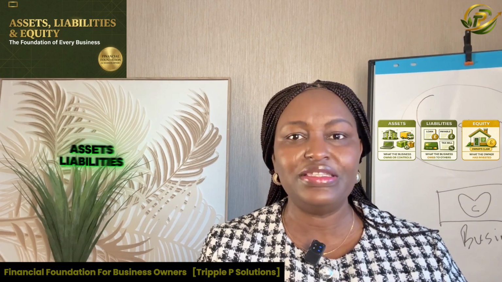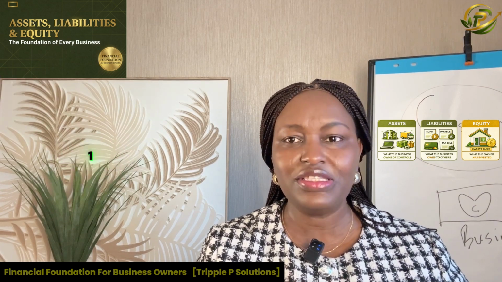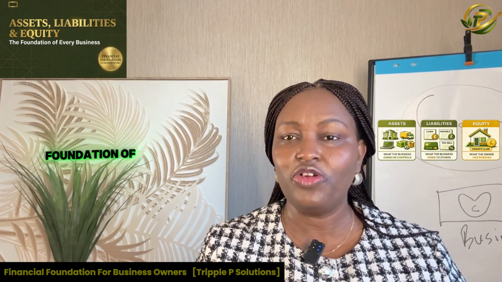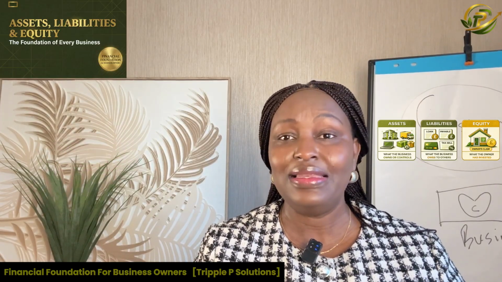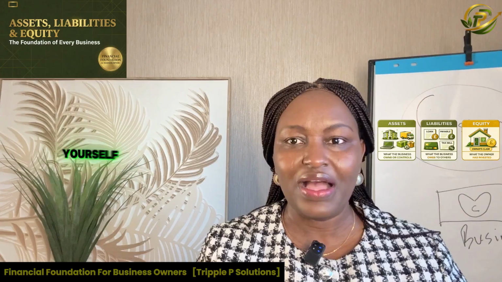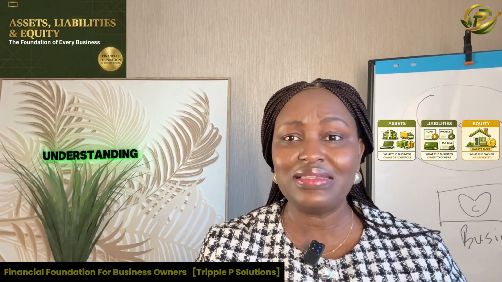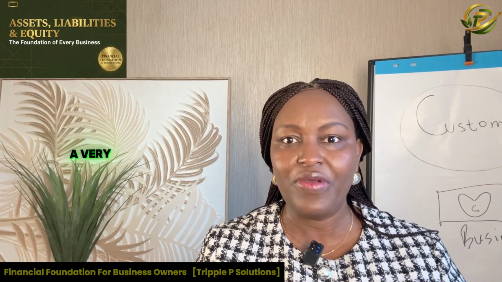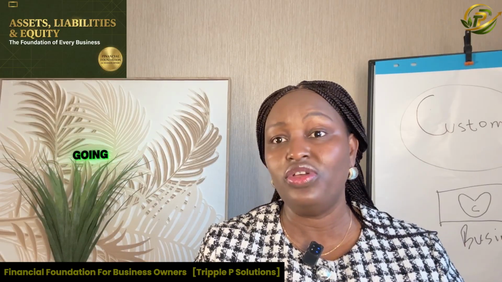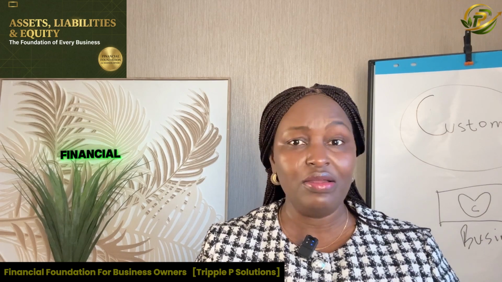Assets, liabilities, equity. 3 words. One simple structure, the financial foundation of every business in the world, including yours. Assets are what your business owns and controls. Liabilities are what it owes to others. And equity is what belongs to you, the value you are building for yourself as a business owner. Understanding these 3 things, even at a very basic level, puts you ahead of most business owners who are simply going through the motions without ever looking at the full financial picture.